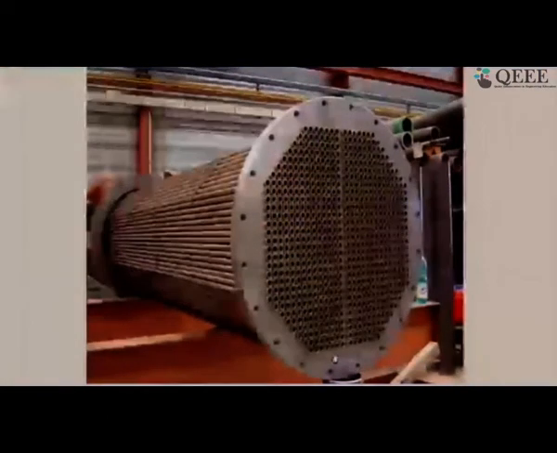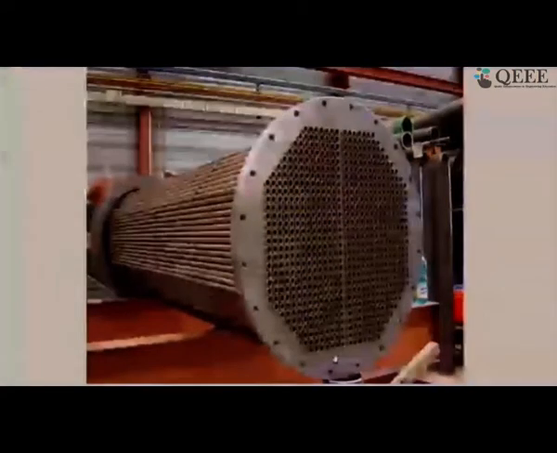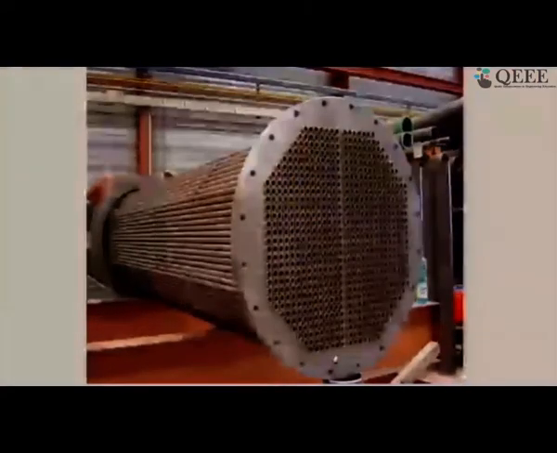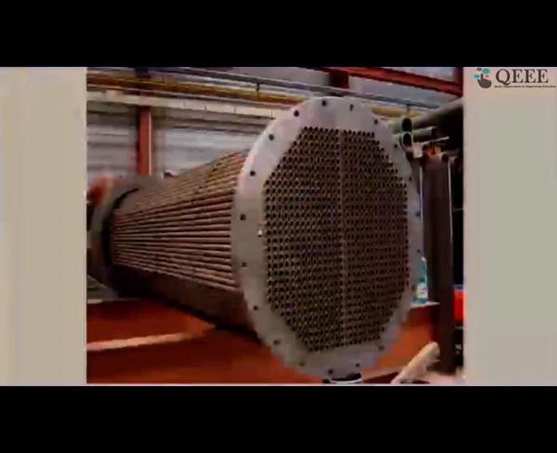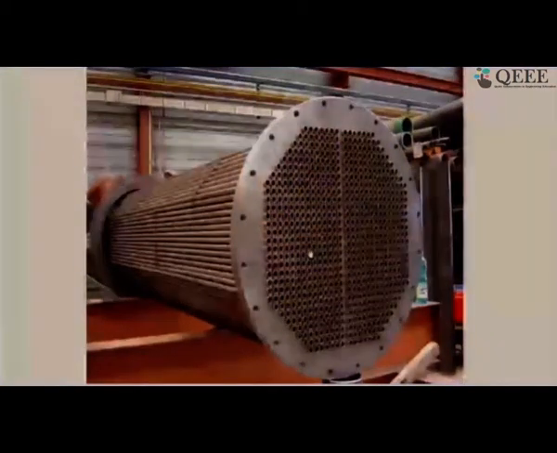And here you can see they are well beyond 100, maybe approaching 1,000 tubes in this one particular heat exchanger. But you can see clearly that this is the tube plate, and at the other end there is the other tube plate, and inside all these tubes have been put in, held in place, and then we put the shell outside this.